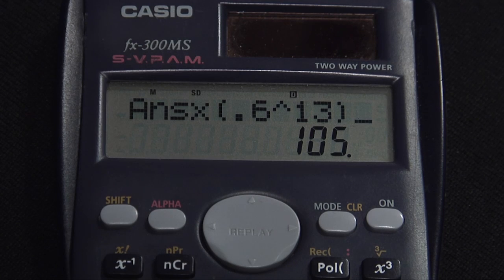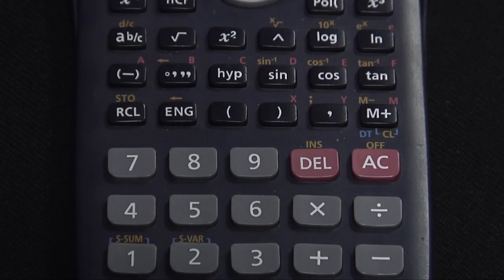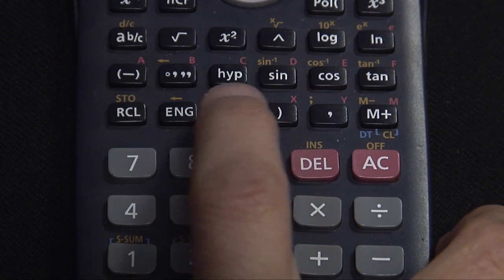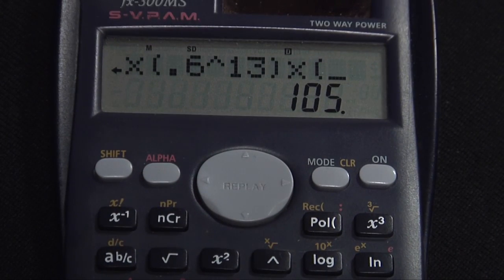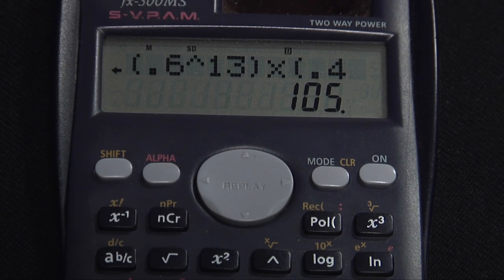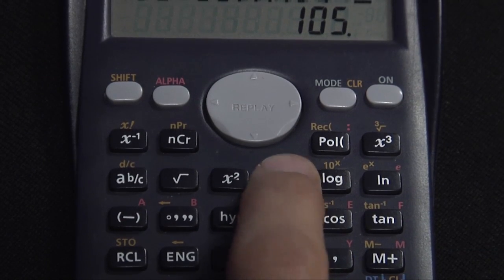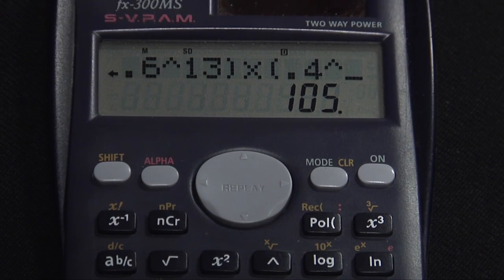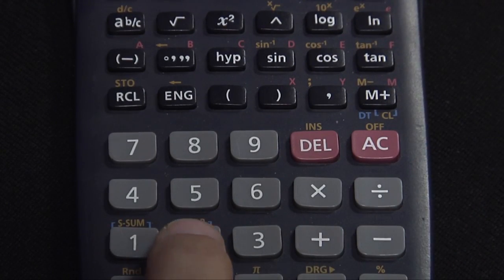So I want to close off the parenthesis, and I'm ready to multiply the next piece. I hit times, start a parenthesis, and now I need to enter q, the probability of failure, of not picking one of those 13 items, which is found by 1 minus p. So 1 minus 0.6 is 0.4. And I need to take that to the power of n minus x, which I'll do in my head. I said it backwards. 15 minus 13 is 2. Oh, well, I guess I could have squared it, but I already put the exponent button.